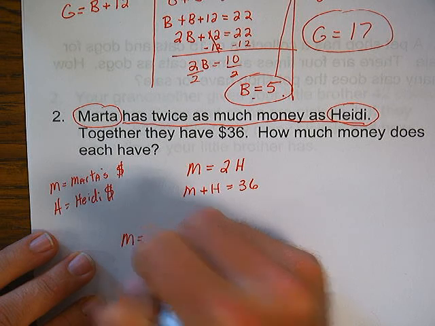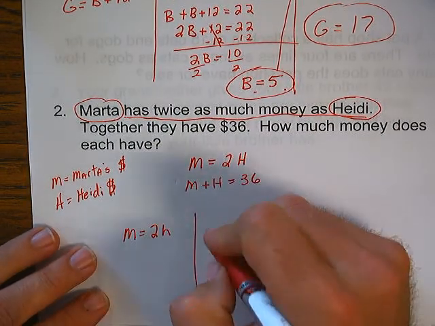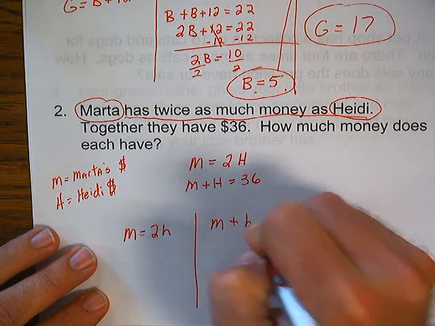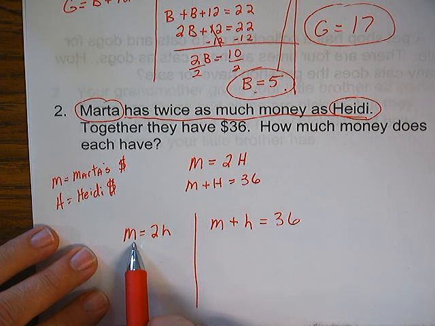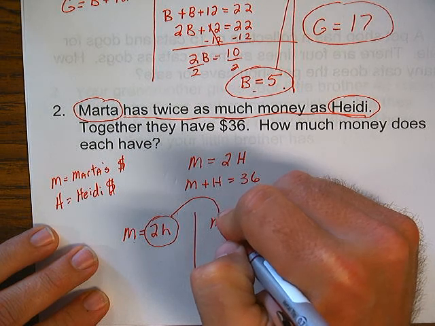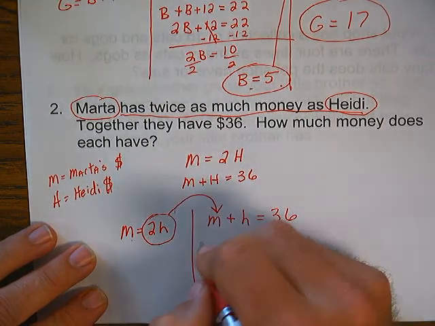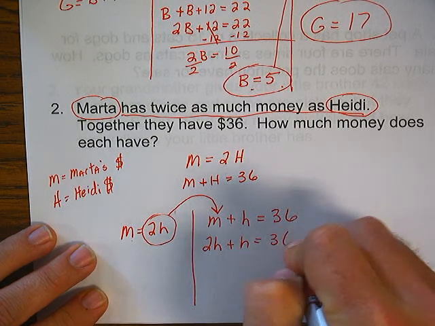Solve for a single variable, it's already done. M equals 2H. Take the other equation. M plus H equals 36. Okay, 2H is the same thing as M, so I'm going to put this 2H in for M. 2H plus H equals 36.